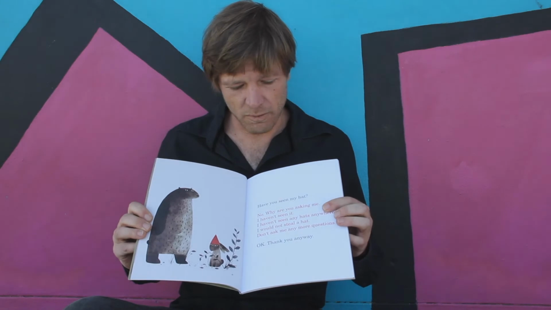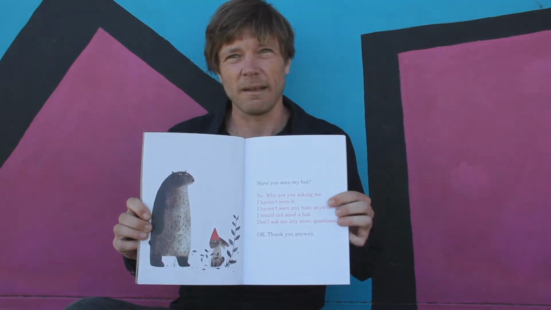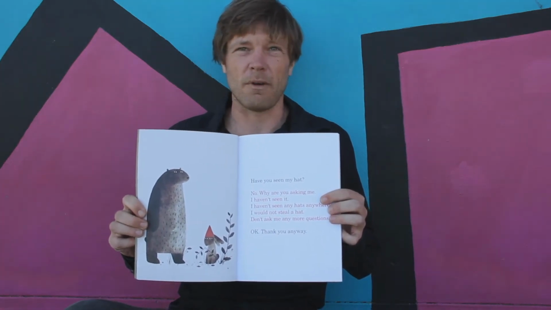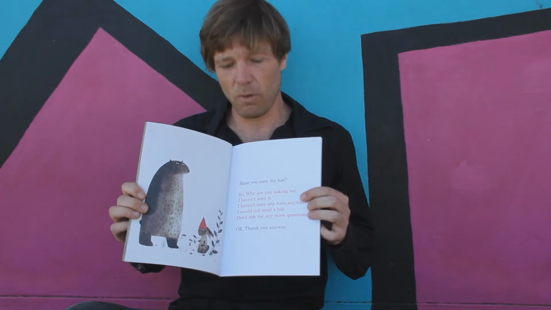And then similarly, when the rabbit's lying, the book doesn't say, well, the rabbit's lying, you can tell. But it shows us. He gives a very complicated answer to a very simple question, and then he offers up the fact that he would not steal a hat. When nobody asked if he stole a hat, they asked, have you seen a hat? So those clues, that reading between the lines, is something that's really going to help the kids to make sense of the story. And so basically the story is helping them to develop those abilities to read between the lines.